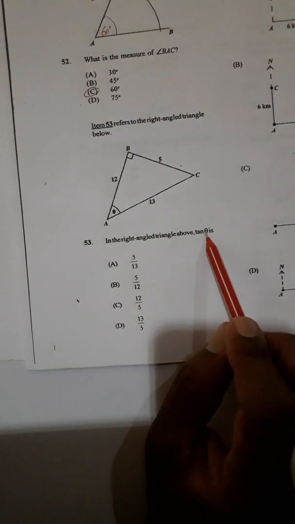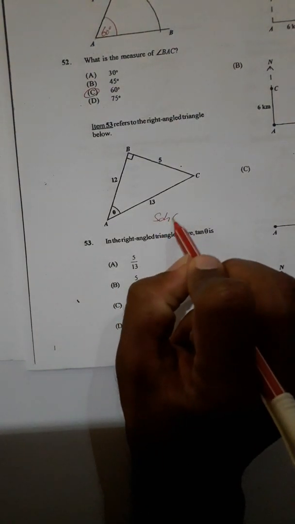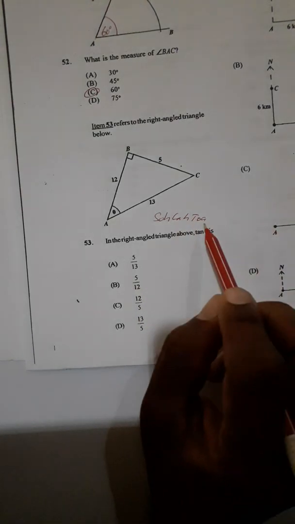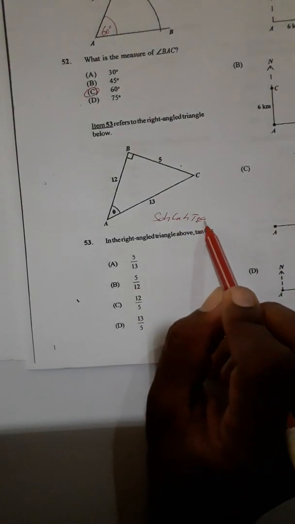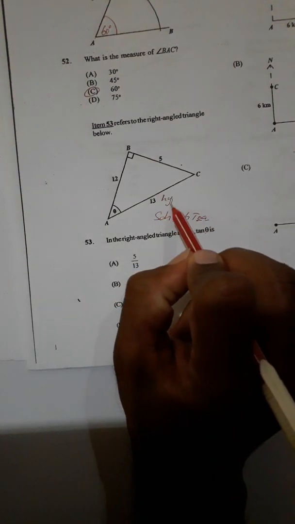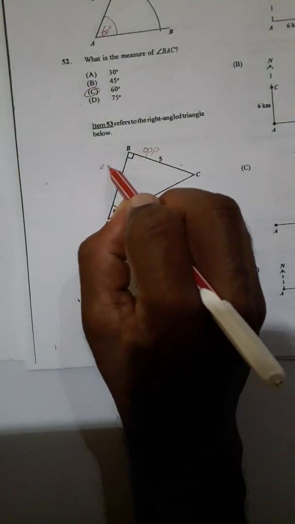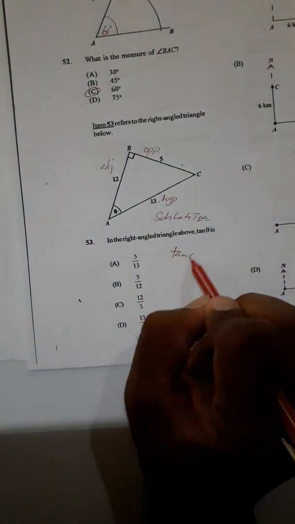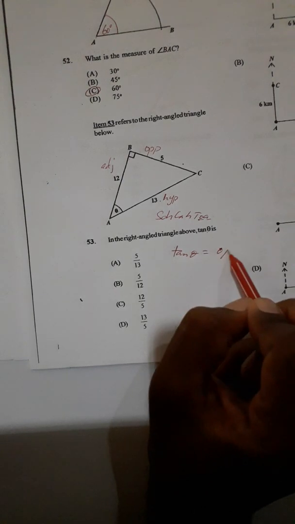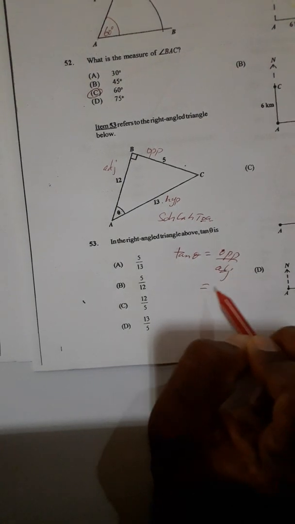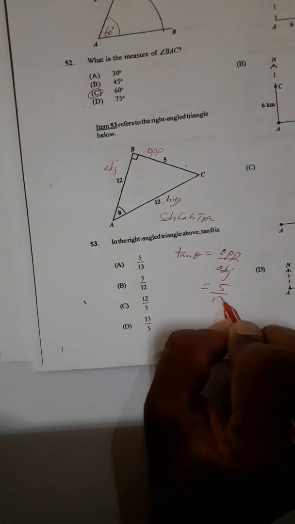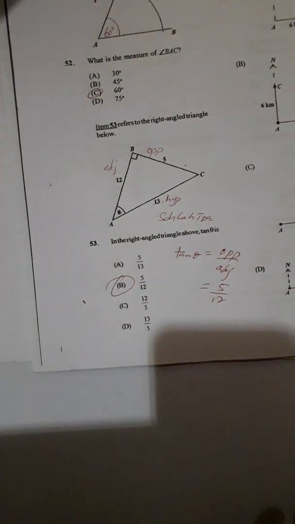Alright. In the right angle triangle above, tan theta is, let me just write SOHCAHTOA here. Tan theta. Tan is opposite over adjacent. So here's the hypotenuse. The hypotenuse is the longer side of a triangle and it's always opposite the 90 degrees. Since that's the angle, here will be the opposite side, here will be the adjacent side. So we want to find tan theta. Tan is opposite over adjacent. So the opposite here will be 5 over the adjacent, which is 12.